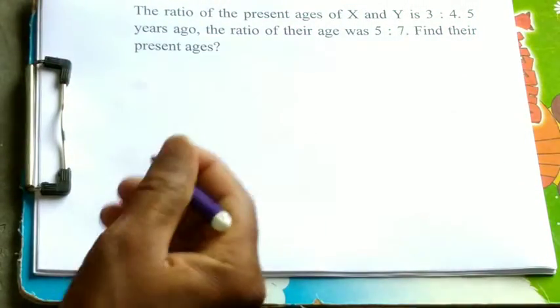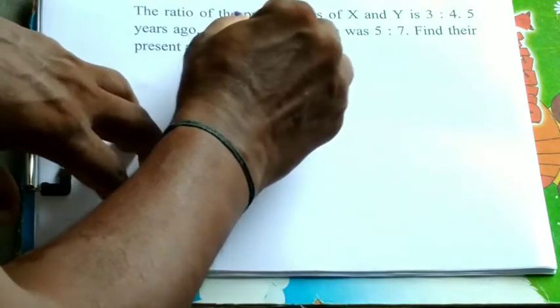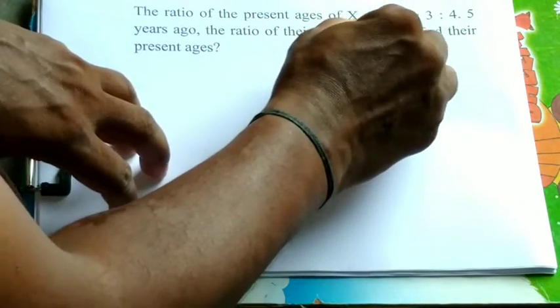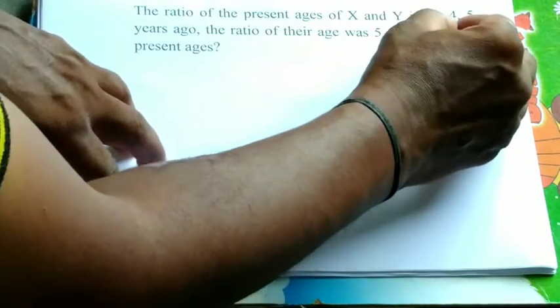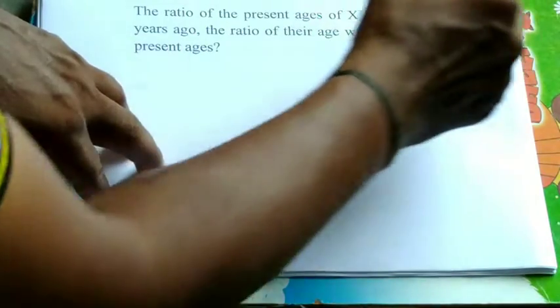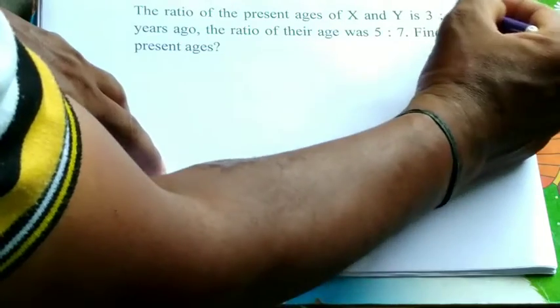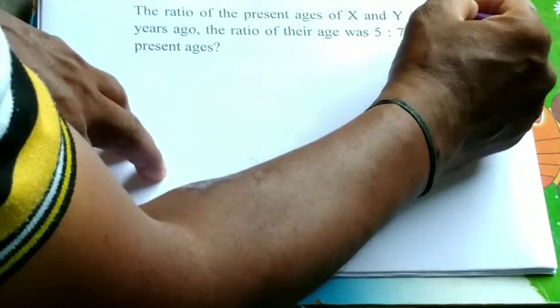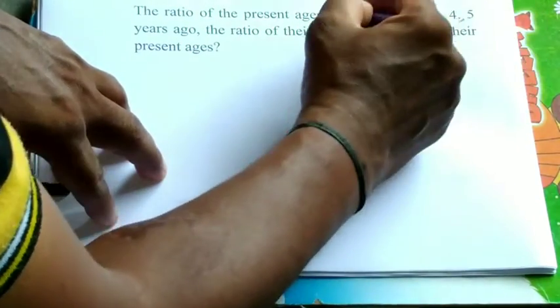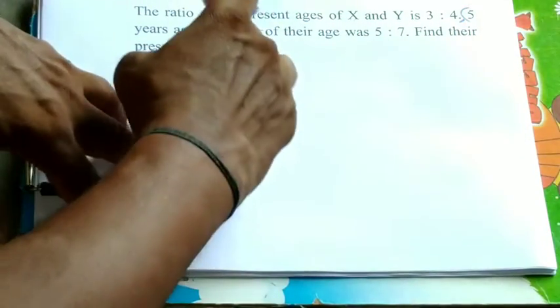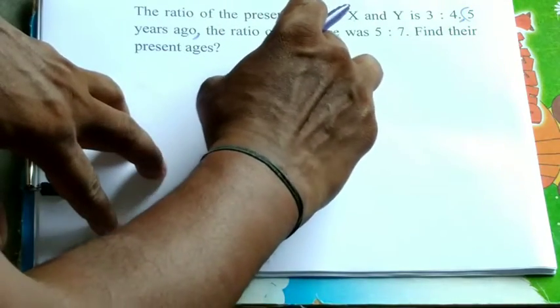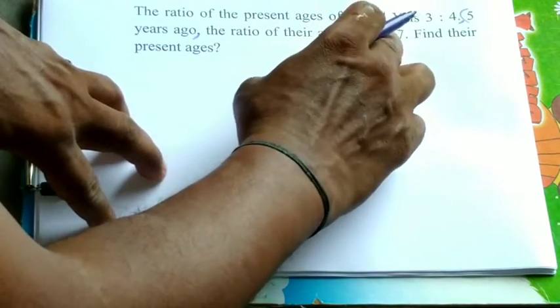Yes, good. Now we are moving on to the next one. The ratio of the present ages of x and y. So we are considering x and y is 3 is to 4. 5 years. So don't confuse here. 3 is to 4 is x and y. After 5 years, the ratio of their ages becomes 5 is to 7. Find the present ages.